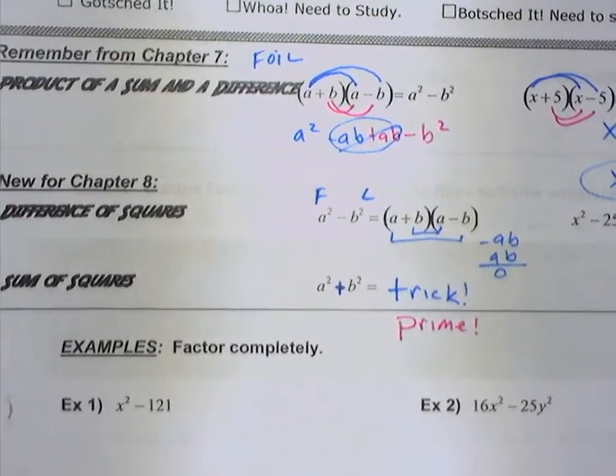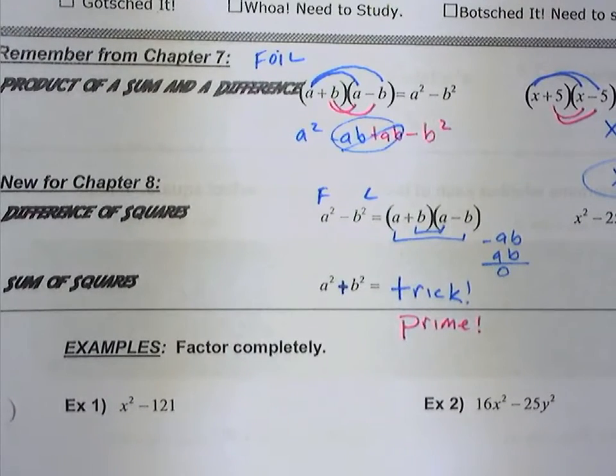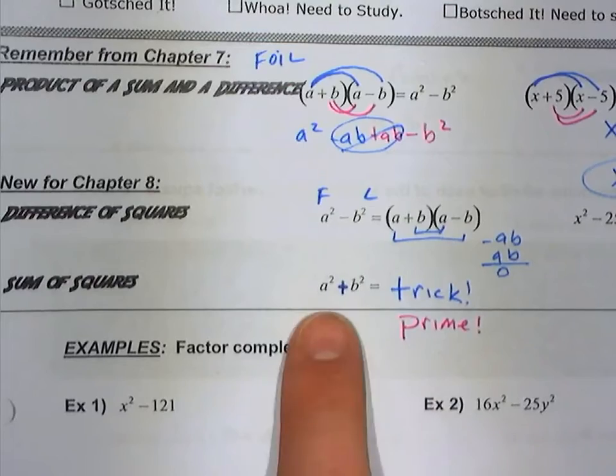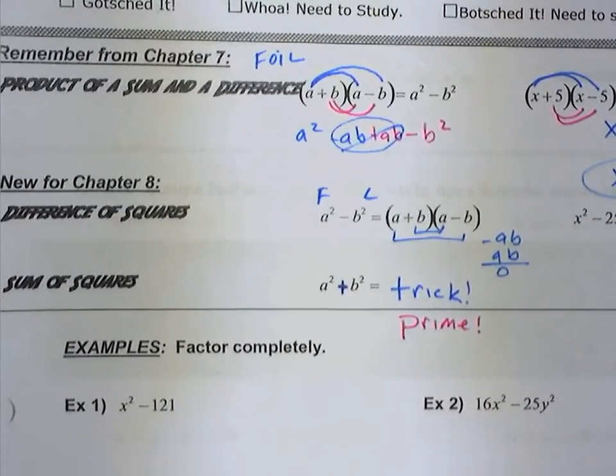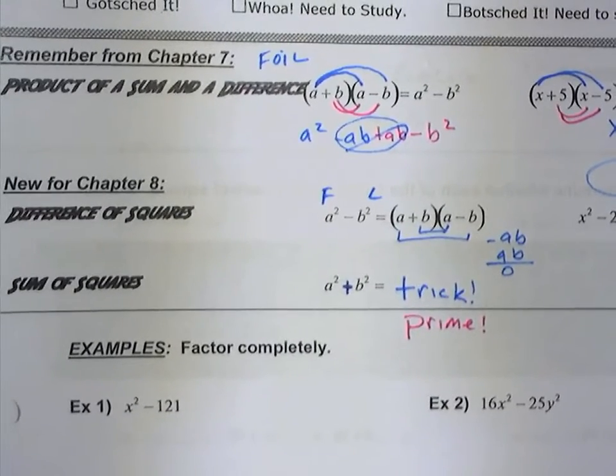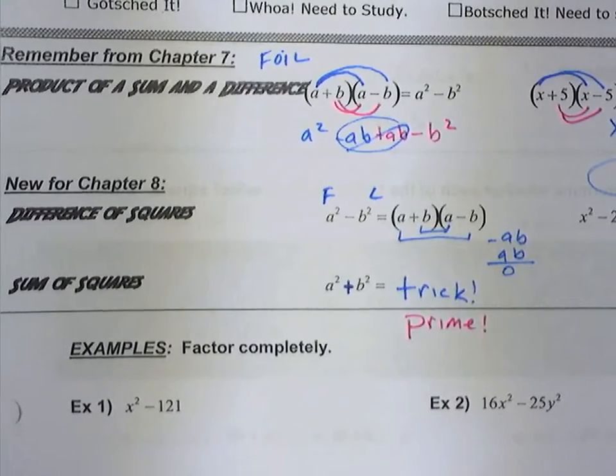So that T in the middle, the plus sign looks like a T. That's a trick. You can't do that one. You can try to do factors of this. You can try A plus B and A plus B, but you're going to get a middle term then. You'll get 2AB when you add your outers and inners. You can try A minus B and A minus B, but again, that's going to give you negative AB in the middle. So this one does not factor.